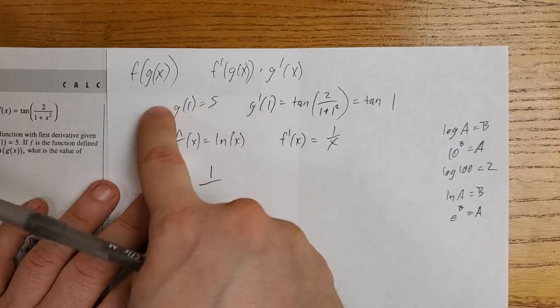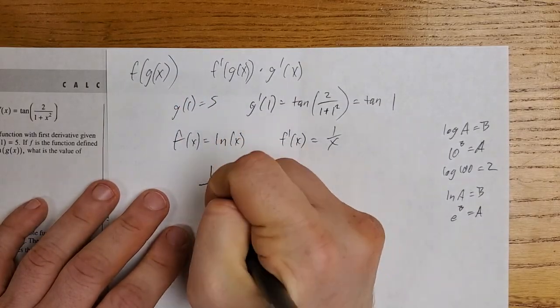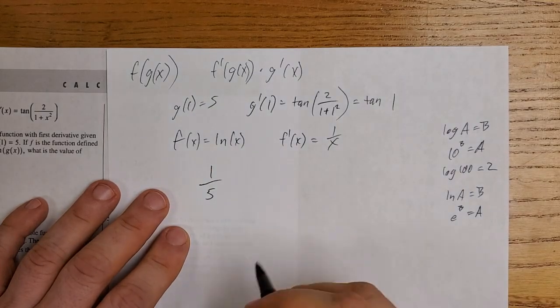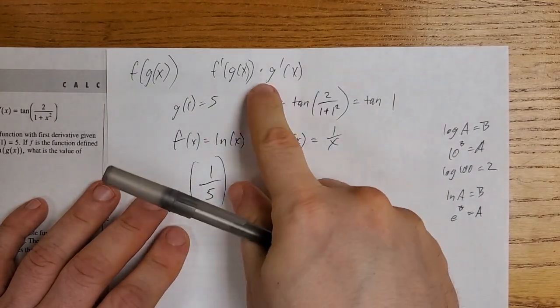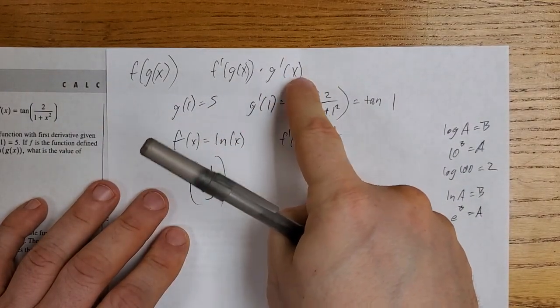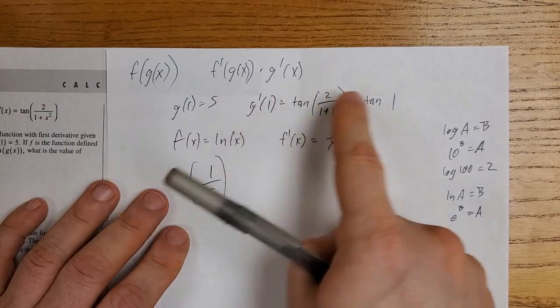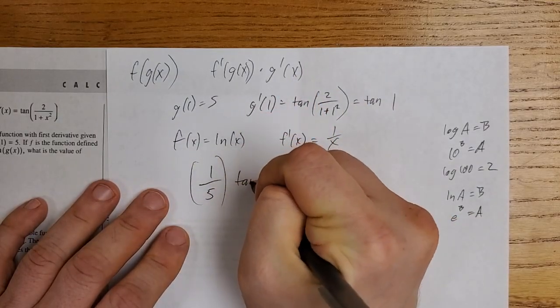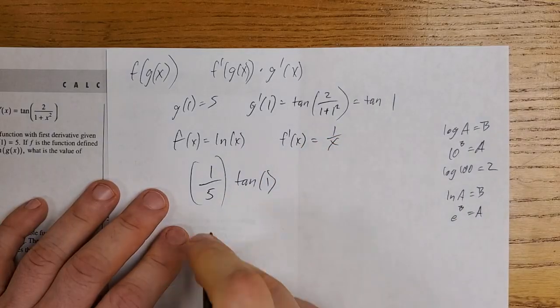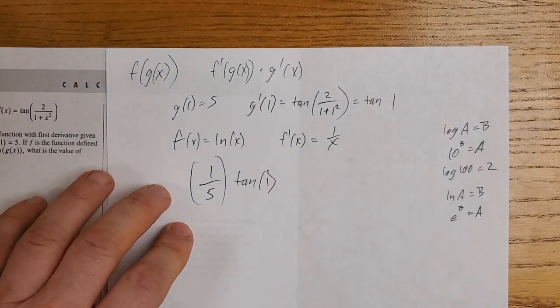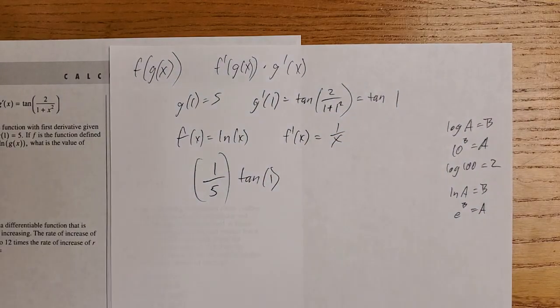So we're going to fill in the g at 1, and that's going to be 5. And then we multiply that by the derivative of g at 1, because that's what we're interested in. And so that's 1/5 times the tangent of 1.